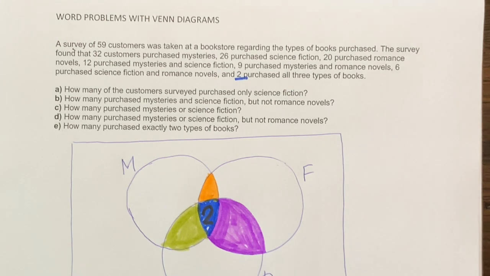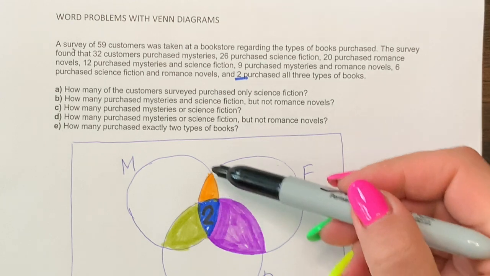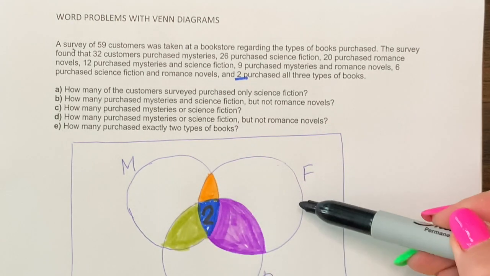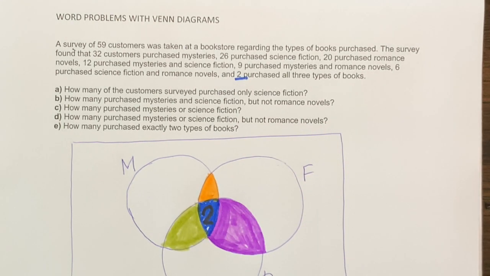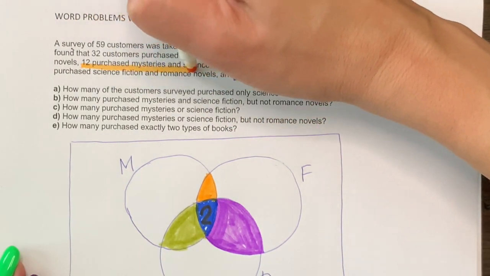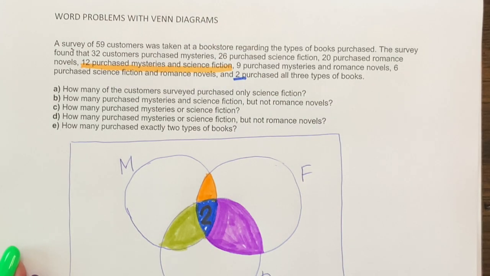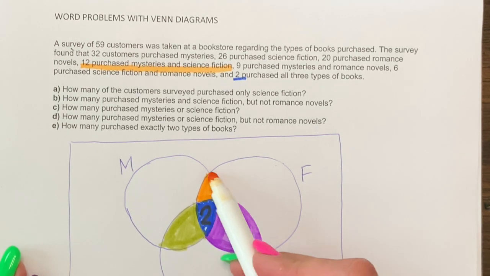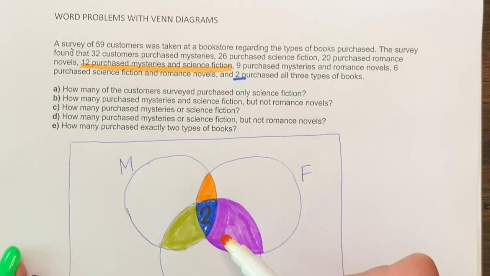So notice that the orange region is the region that's shared by people who purchased mystery and fiction. And what we know about these people is that there were 12 of them. However, this number 12 includes both people who purchased mystery and fiction only, and people who purchased mystery, fiction, and romance, which is this number 2.